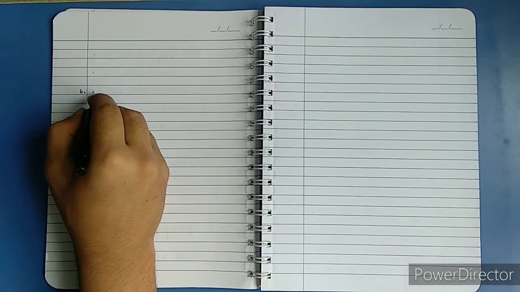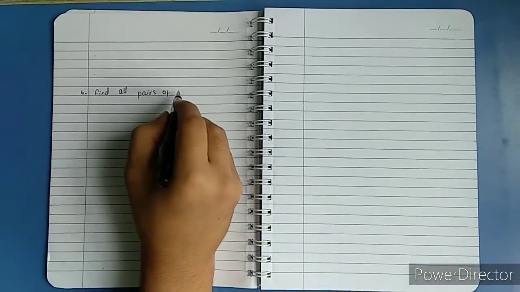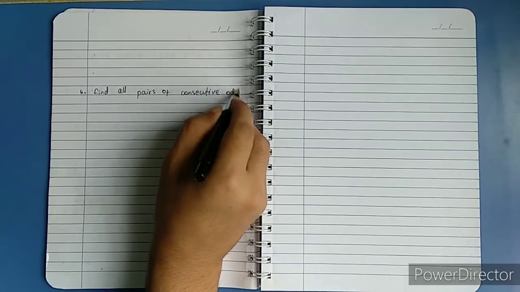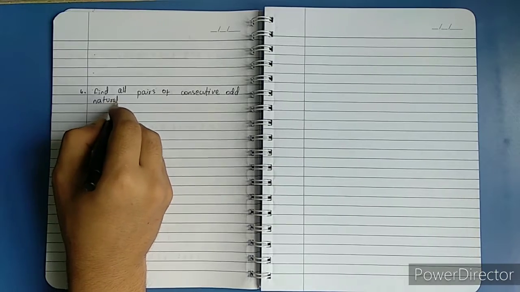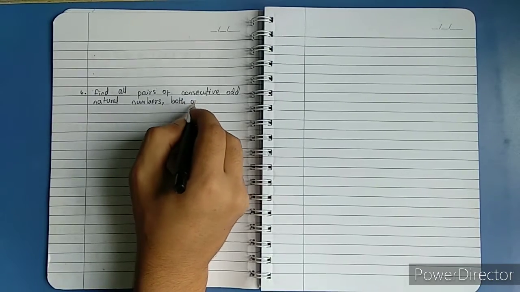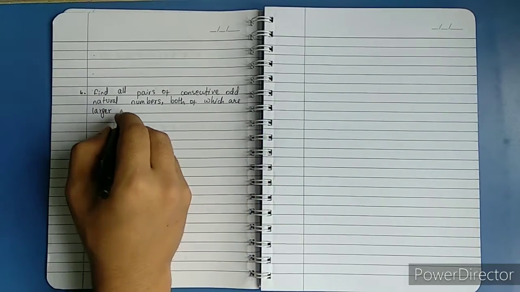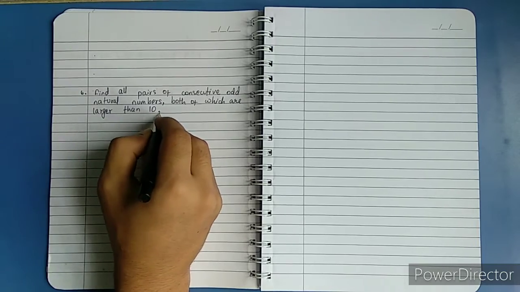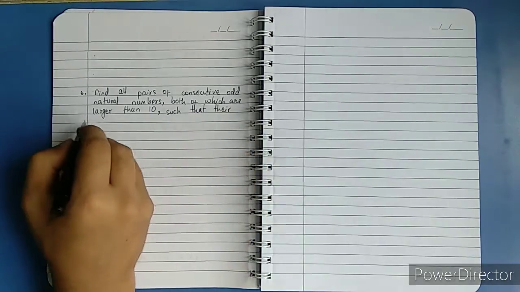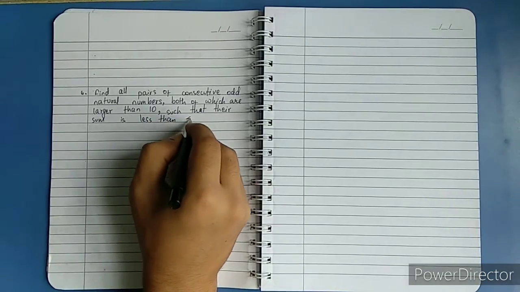The last question, number 6: find all pairs of consecutive odd natural numbers, both of which are larger than 10, such that their sum is less than 40.